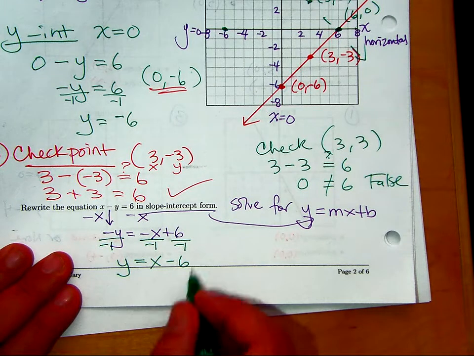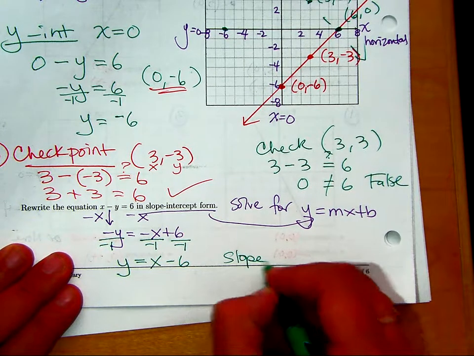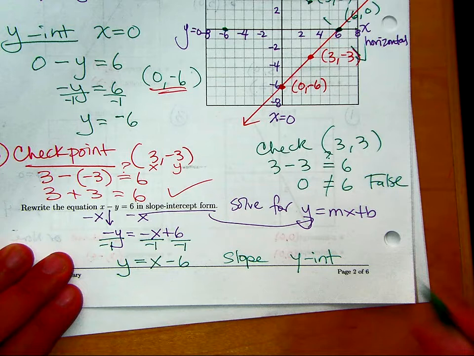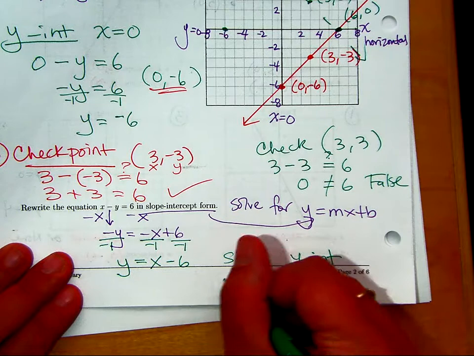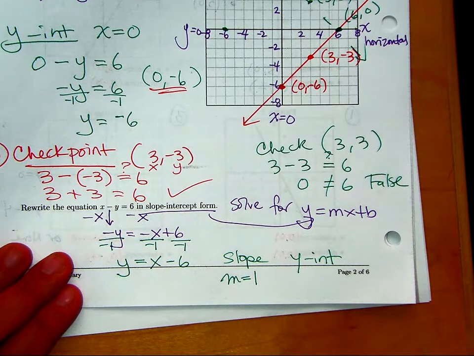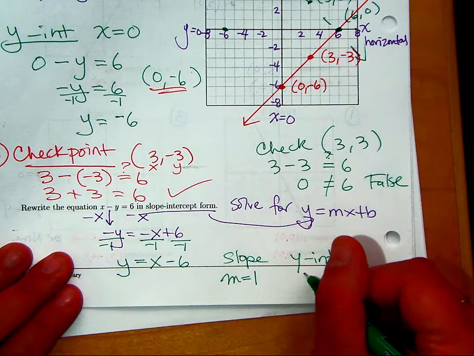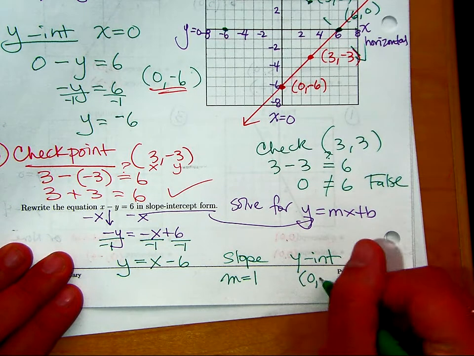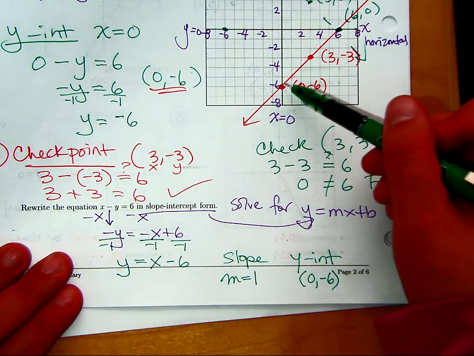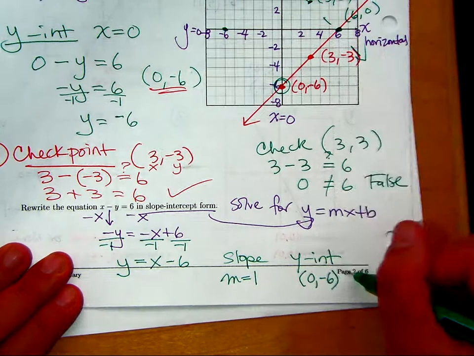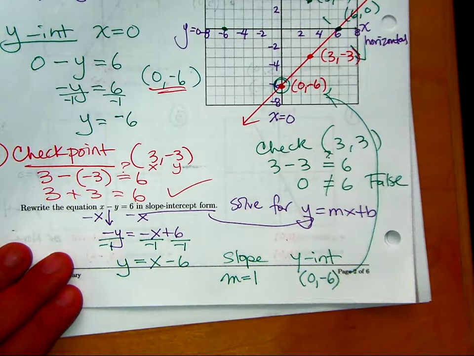So looking here, what is the slope and what is the y-intercept? That would be another way to check it, right? The slope is 1. m equals 1. Do you see where I'm getting m equals 1 from? And what's the y-intercept? Yes, or as an ordered pair, (0, negative 6). So a slope of 1, here's my y-intercept, (0, negative 6). It's the same thing, right?